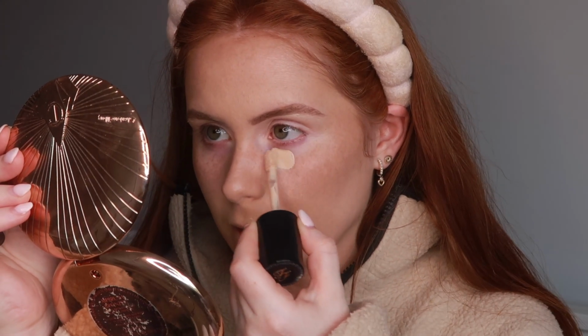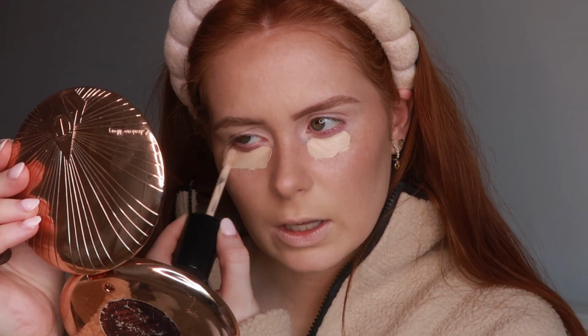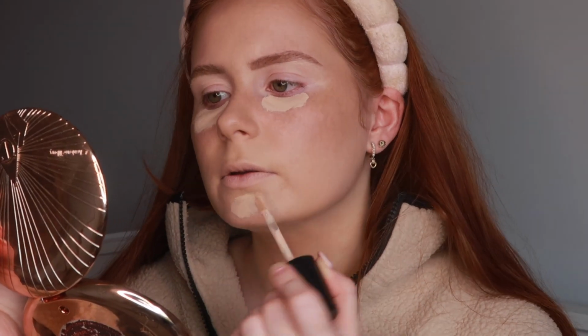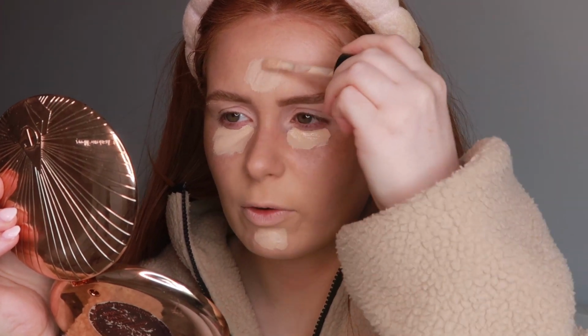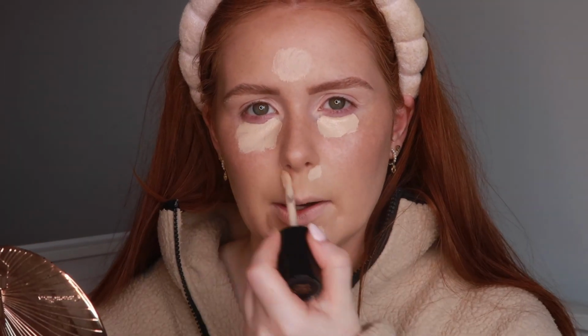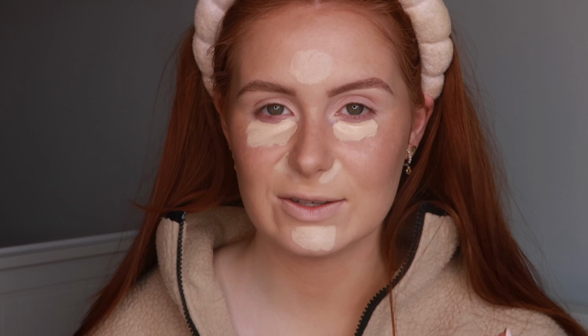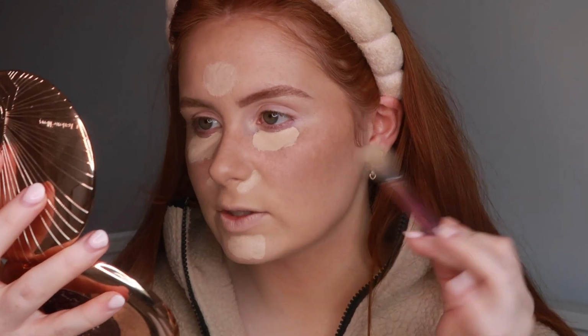We're going to go in with the Too Faced Born This Way concealer today, and where I like to put it is underneath my eyes, just like so, my chin, just for a bit more coverage, a tiny bit on the center of my forehead just to balance it out, and then around my nose. Again, you can use a brush, you can use a beauty blender. I'll try a brush again today. I haven't used a brush in quite a long time.